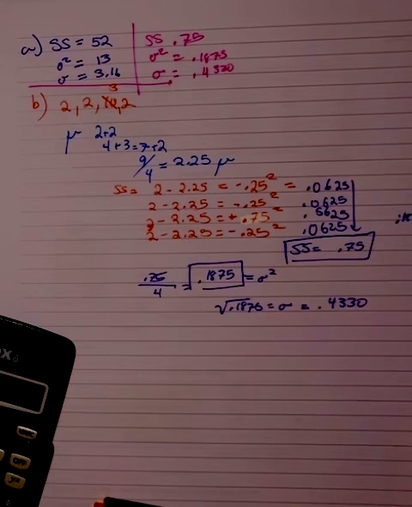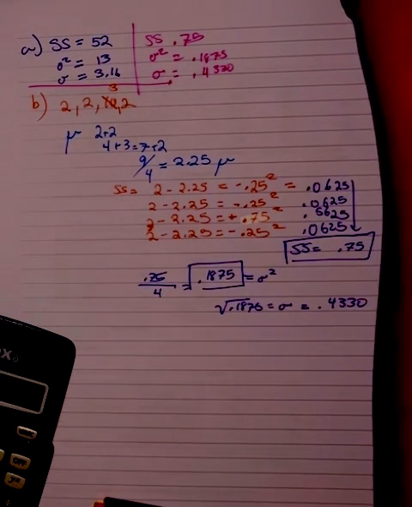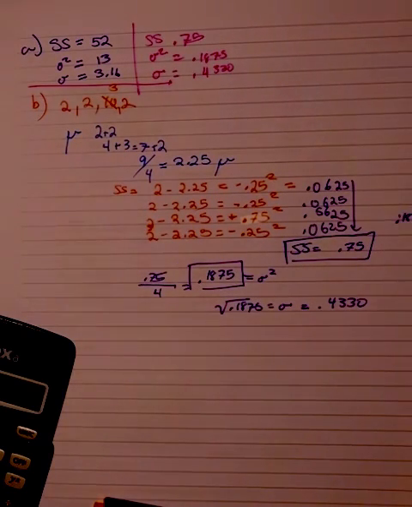Sorry. It was 16. So actually, no, that's not correct. 2, 2, 10. 10 plus 2 is 12, 14, 16, over 4. It was 4, sorry. So it moved our mean up by nearly a full unit.